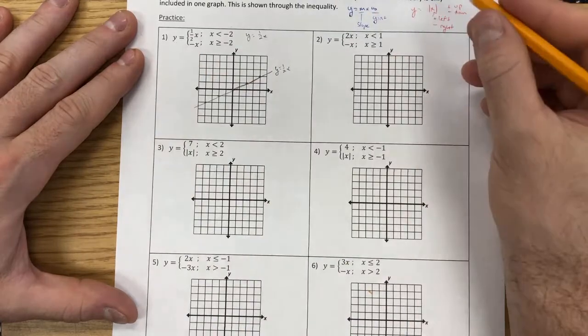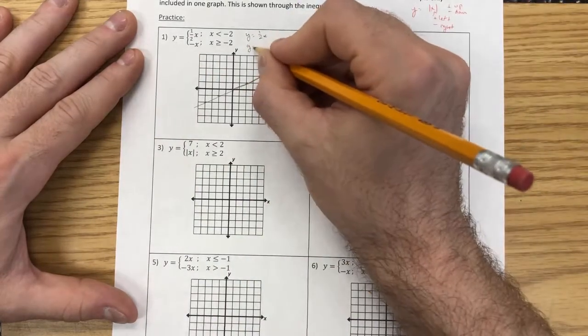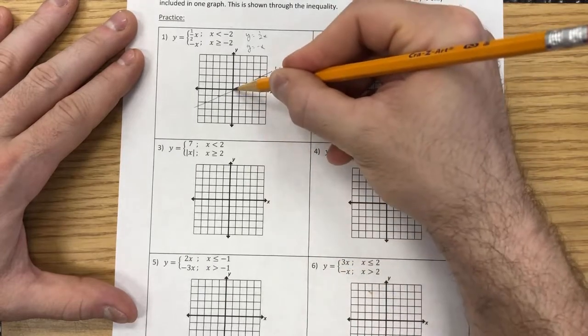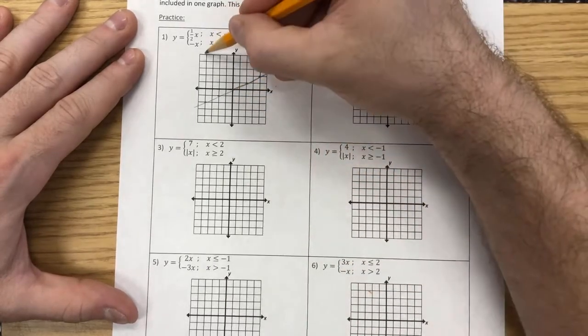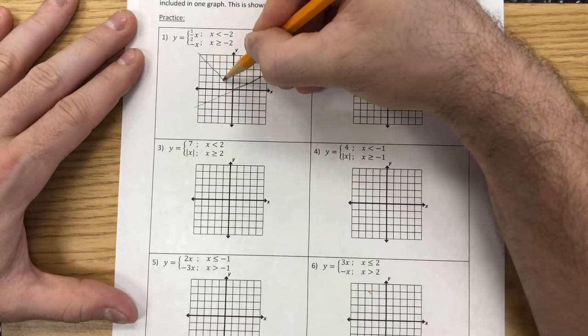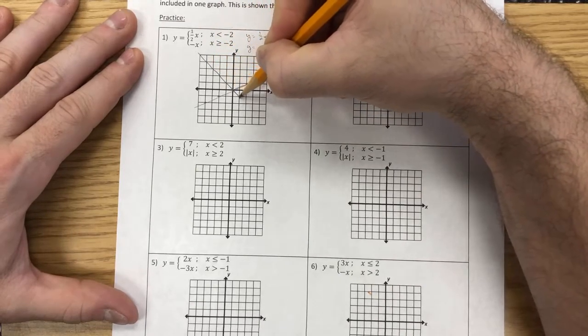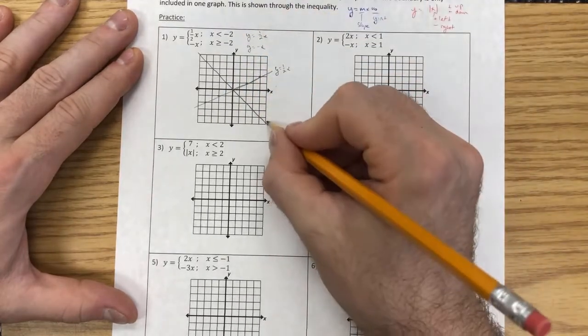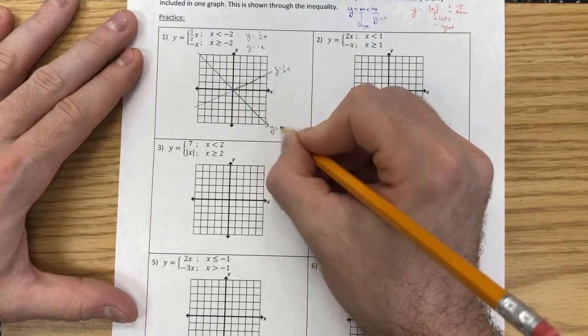For my other graph, y equals negative x, well, that is also a line. There's no y-intercept, so it also goes through that point, but it goes down 1 over 1. So it is what we call a perfect diagonal going down. Cool. Y equals negative x.